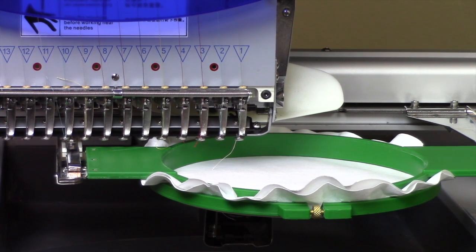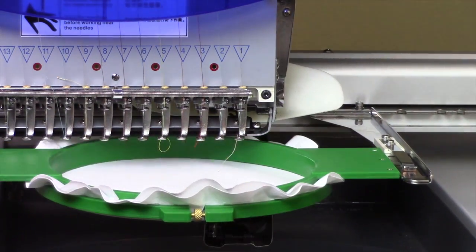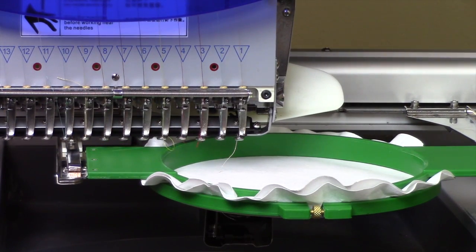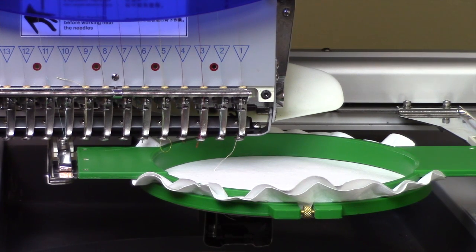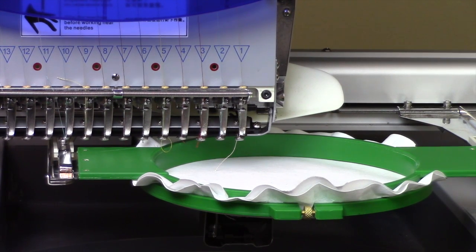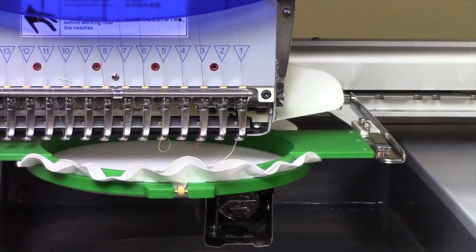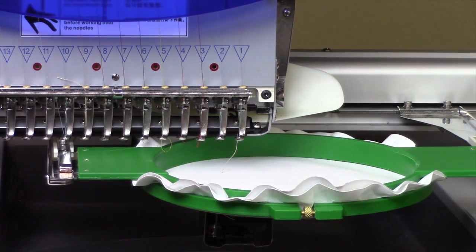Now we're going to go into home. And we're going to go into design range check. Okay, and I can move that over just a little bit more. I like it to be fairly centered. Go in, reset the start point one more time, then go back in, take a look at our design range check. Now that looks beautiful. It's centered right in our hoop. Now we simply start the design.